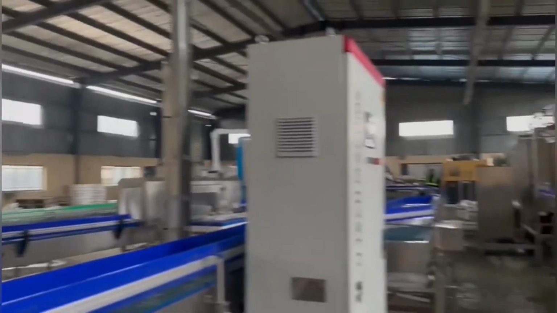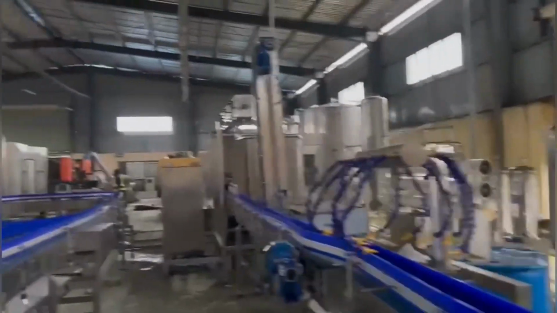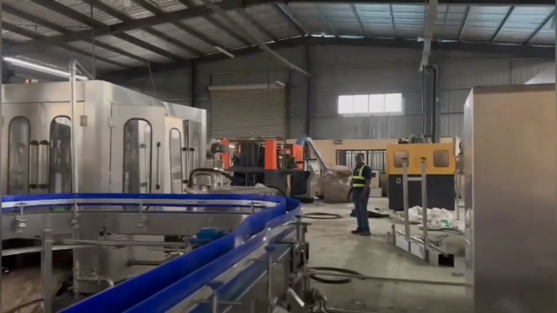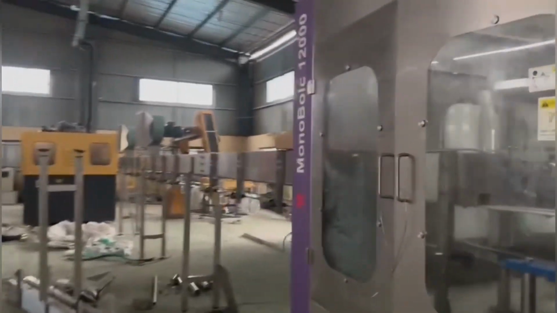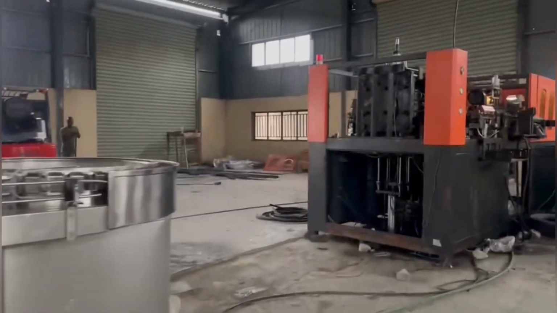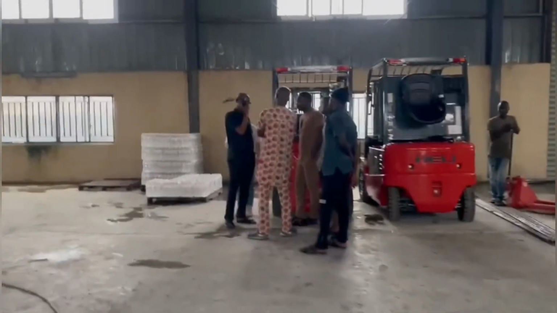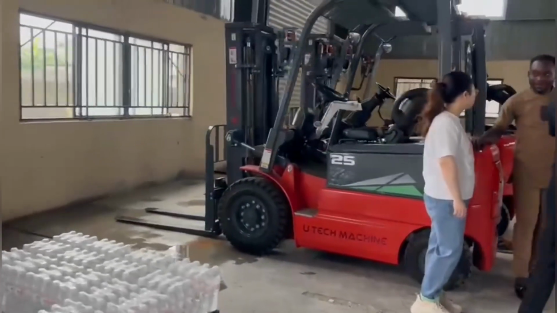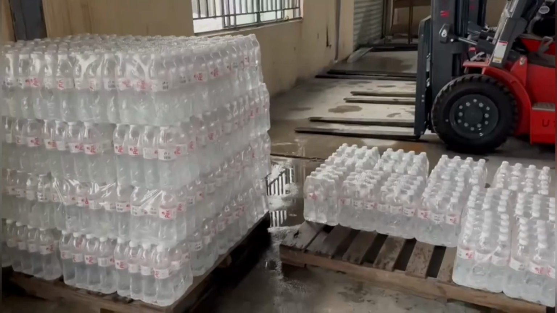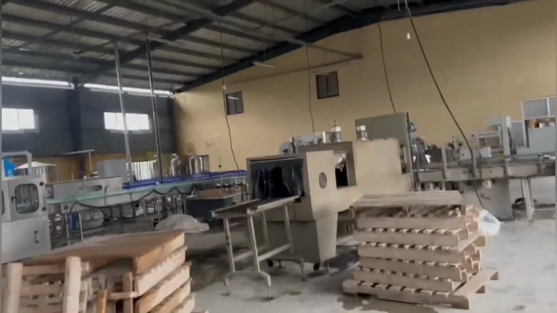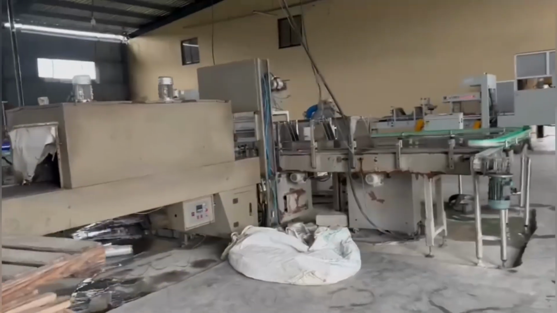Installation and operate. Forklift. Look at machine.